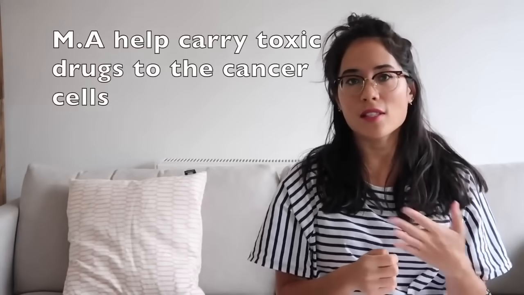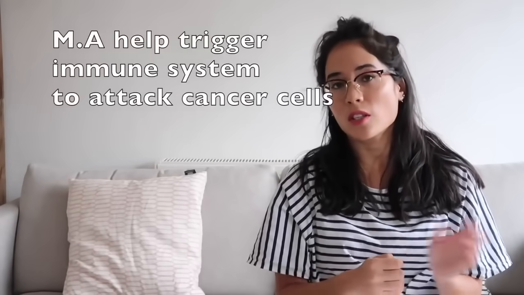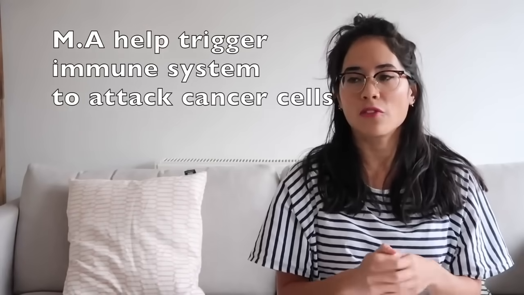Now, how can monoclonal antibodies be used to treat cancer? Because really that's what we're after. That's the really amazing role that they perform. So first of all, they can help carry toxic drugs to the cancer cells, and therefore those toxic drugs can go to work on the cancer cells without affecting our normal cells. Secondly, the monoclonal antibodies can help trigger our immune system to actually go and attack those cancer cells, whereas before it might not have been doing that.